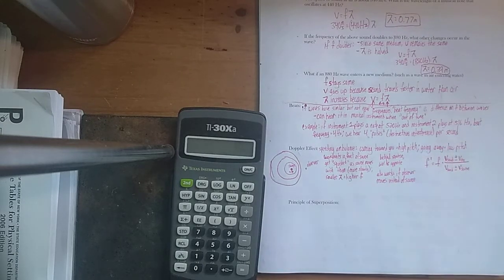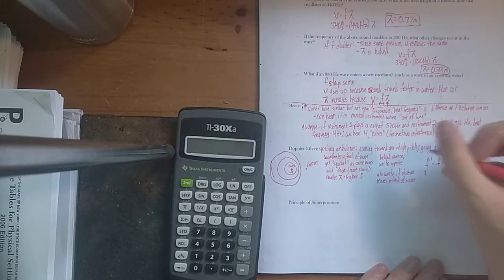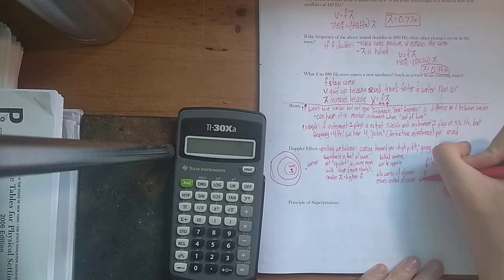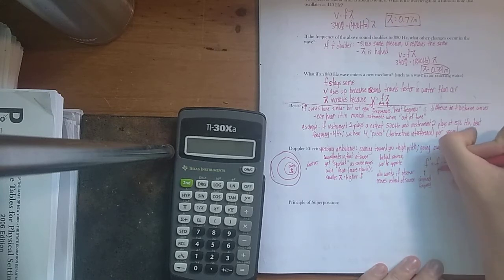Okay, so this will work for a couple of homework questions that you're going to see. F prime is the observed frequency, the frequency that the observer sees. Regular old f is the actual frequency, because notice the frequency isn't changing.